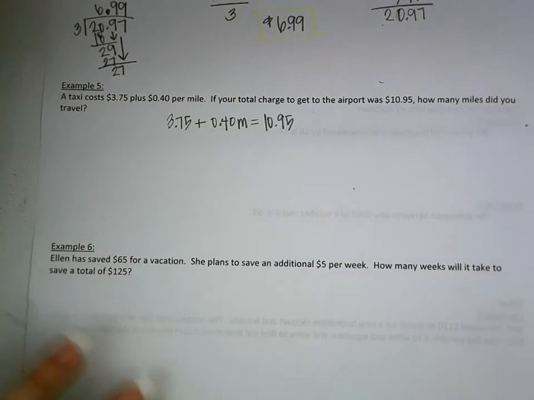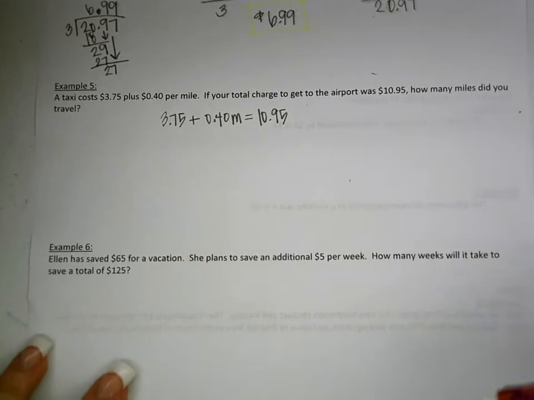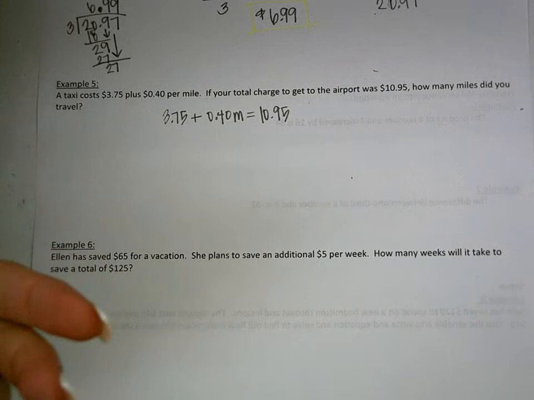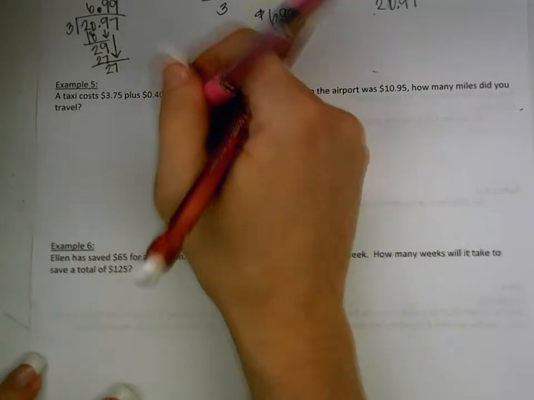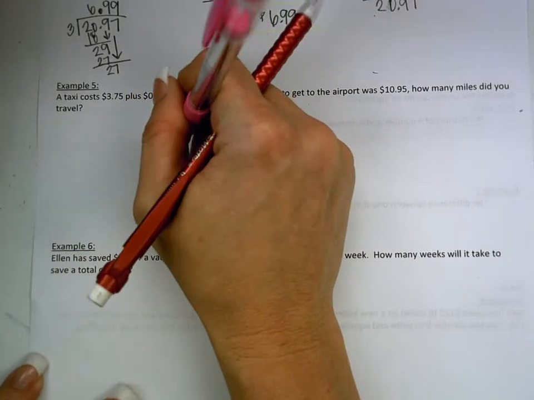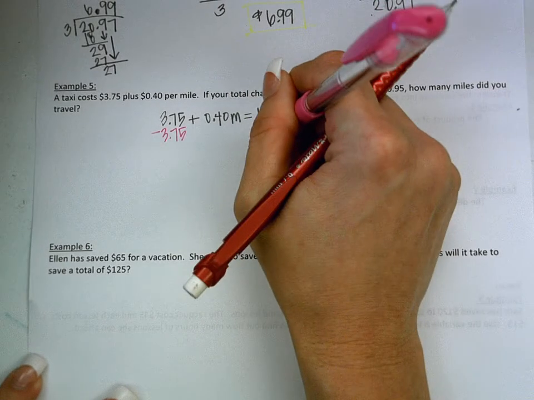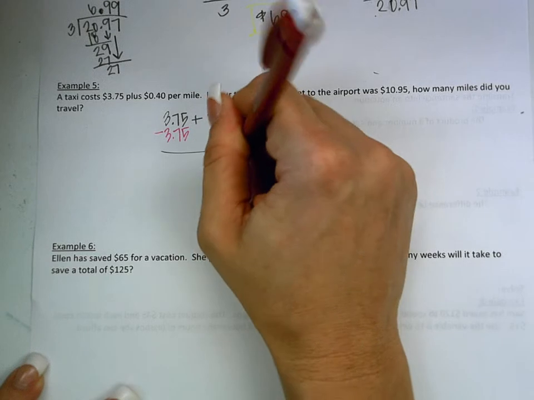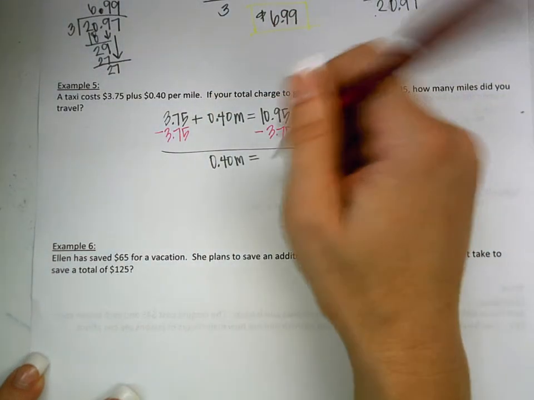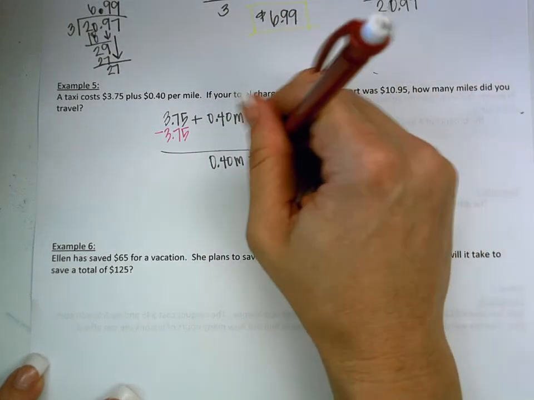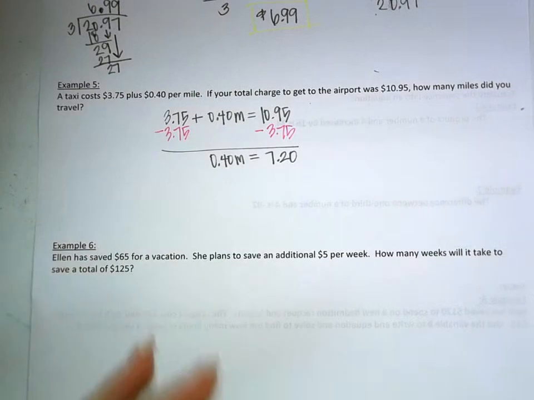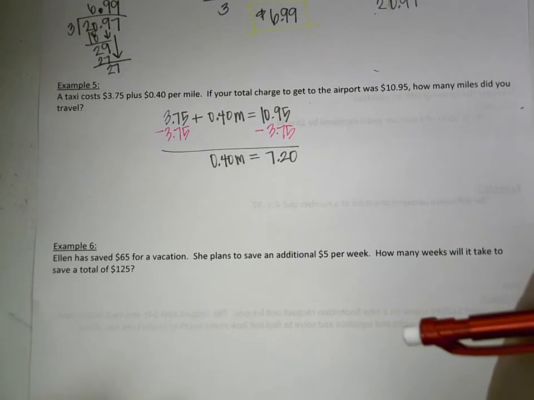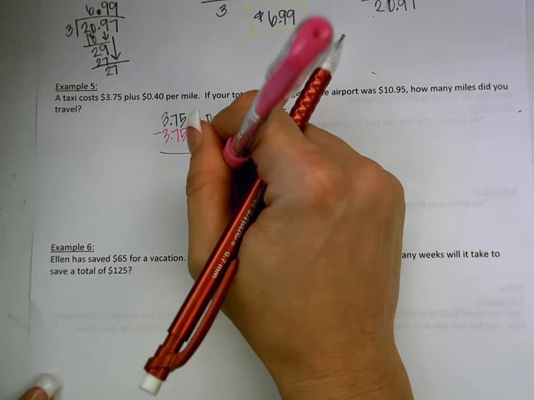You guys subtract stuff. Start by subtracting. Is it okay to have decimal points in here? Yes, because it makes sense. We're talking about, like, change. Okay, so start by subtracting $3.75. So subtract $3.75. That leaves us with 0.40 M equals, if you subtract, what do we get? $7.20. Then how do I get M by itself? Divide both sides by 0.40.